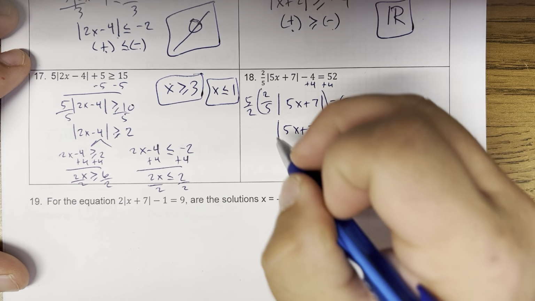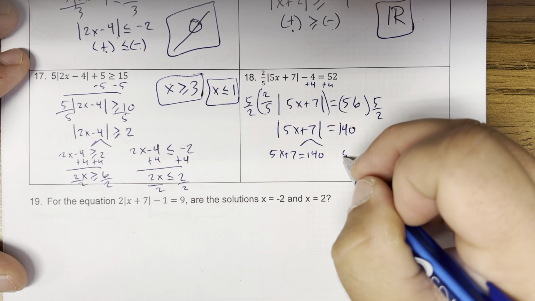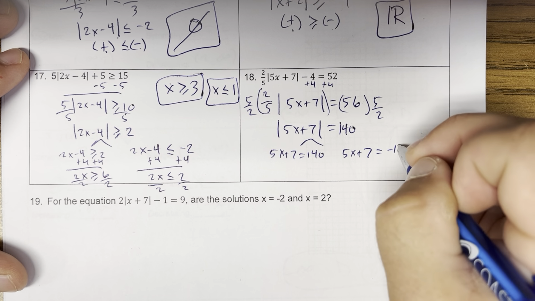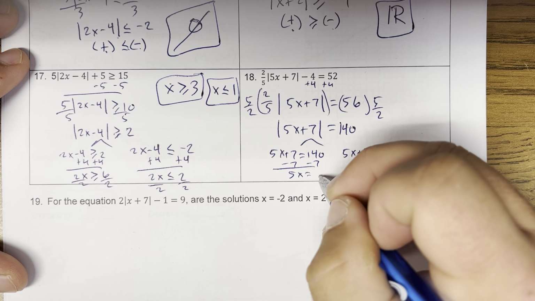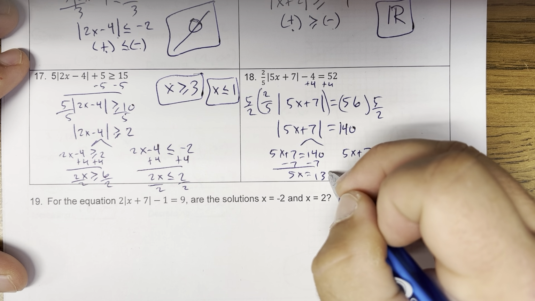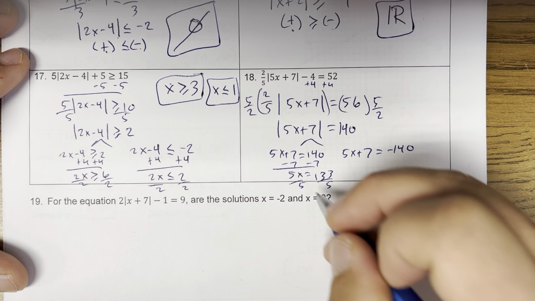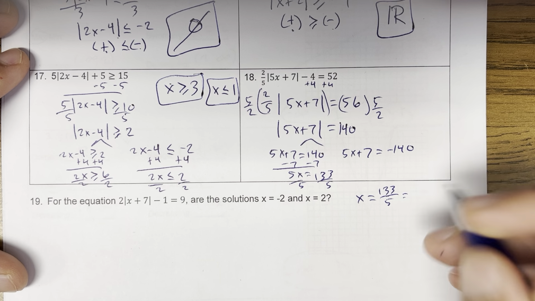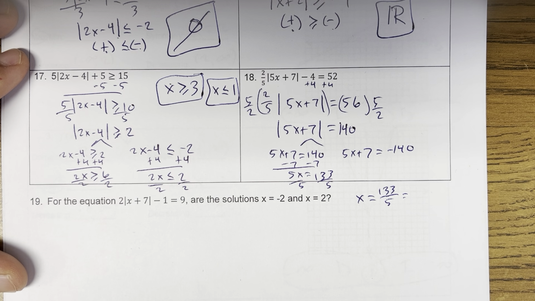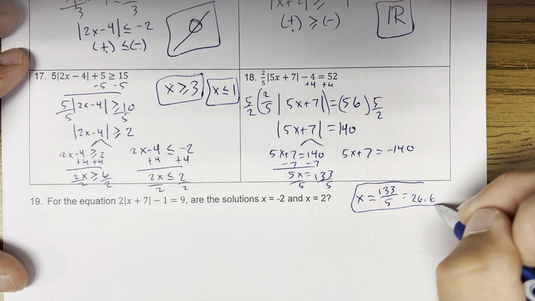And then it's time to split it. And so 5x plus 7 equals 140, and also 5x plus 7 is equal to negative 140. We'll subtract 7 over to get 5x is equal to 133. And then we'll divide by 5. And so x is equal to 133 over 5. Or you can put that in your calculator to get the decimal, 26.6. And so that's one answer.